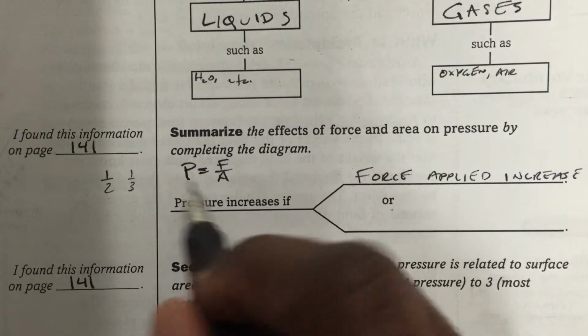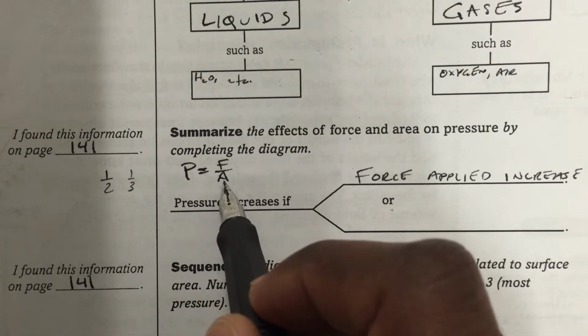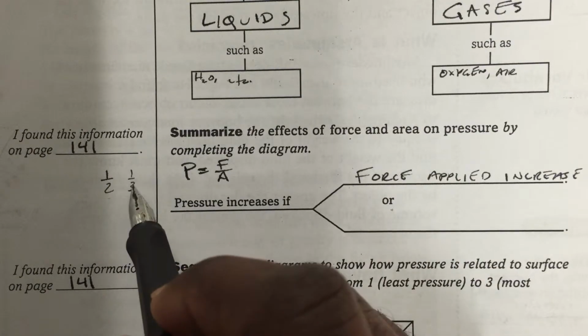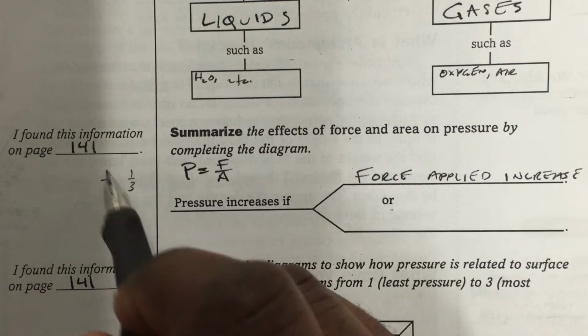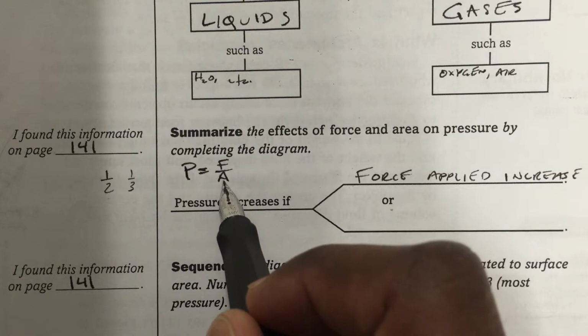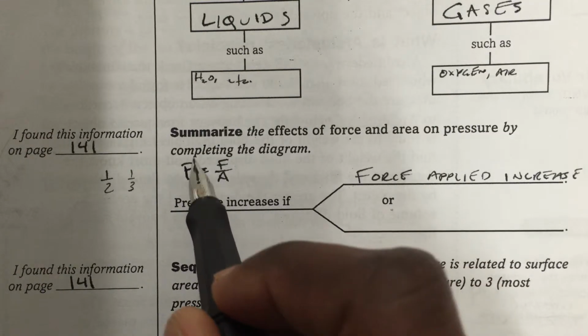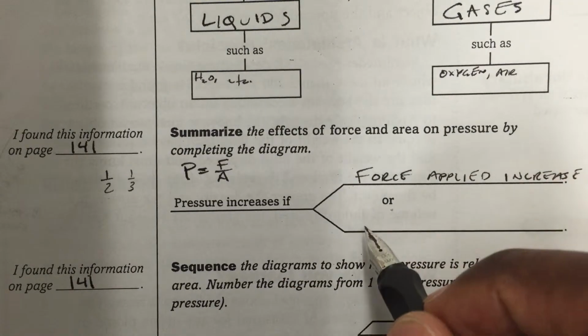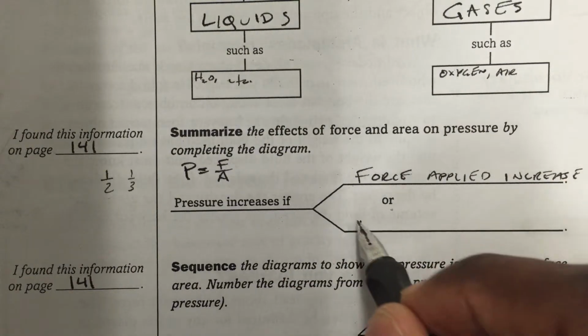So as the denominator increases, the overall value of the number goes down. So if we want the pressure to increase, we need this number to get smaller. The smaller this number gets, see how 2 is smaller than 3, but that means 1/2 is bigger than 1/3. So if the area decreases or gets smaller, then the pressure will go up and increase. So we can say by decreasing the area.